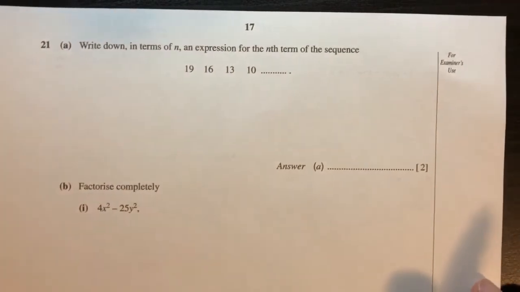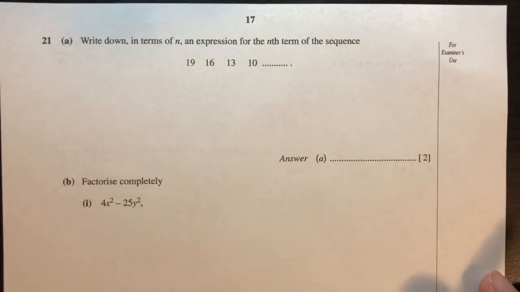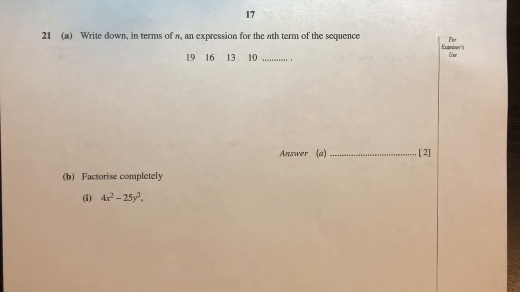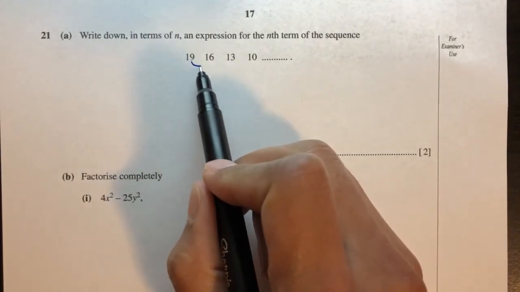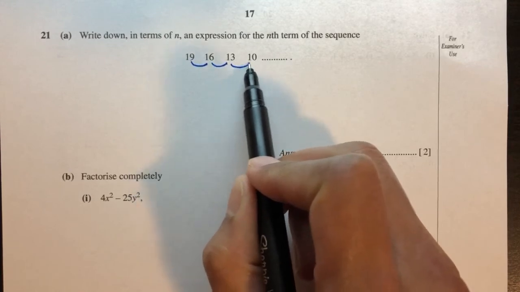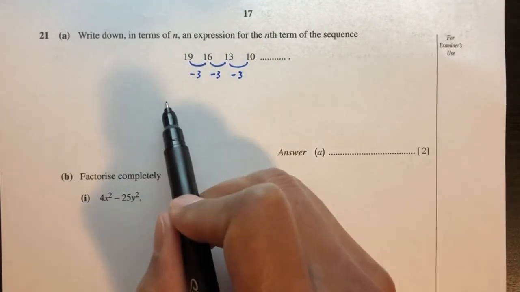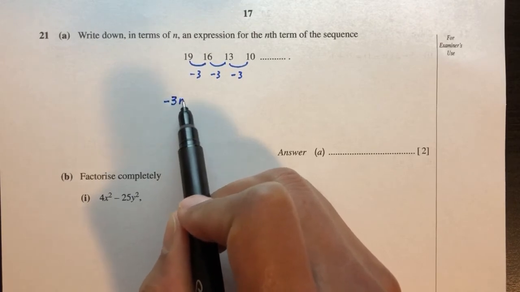Moving on to question number 21. Write down in terms of n an expression for the nth term. So we have to observe what's happening. Here it is decreasing by 3, so minus 3, minus 3, minus 3. So we have to write down 3 minus 3n just like that.